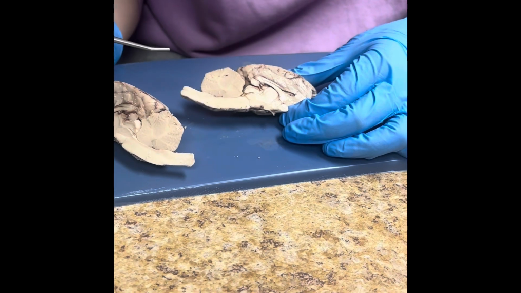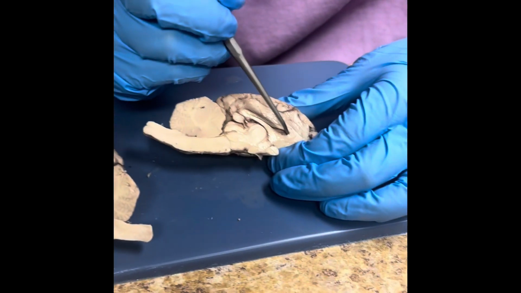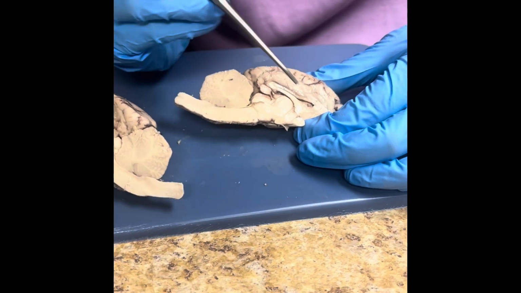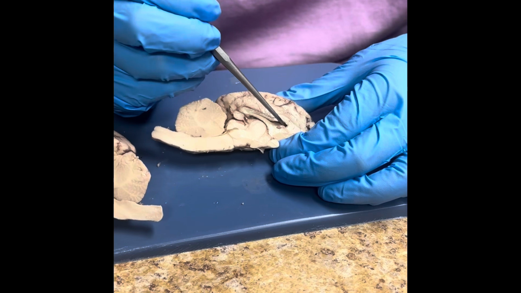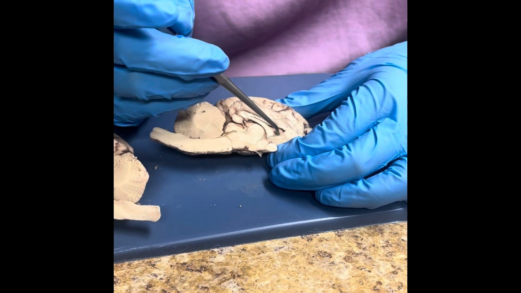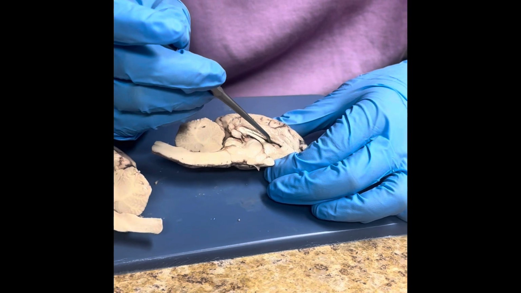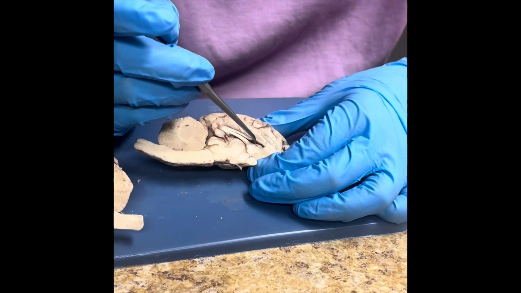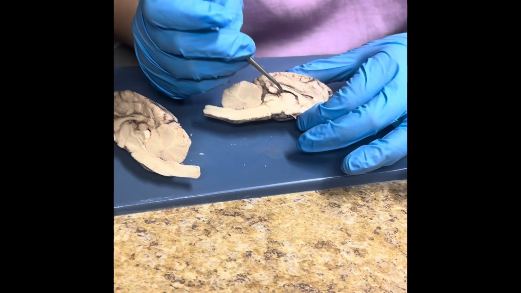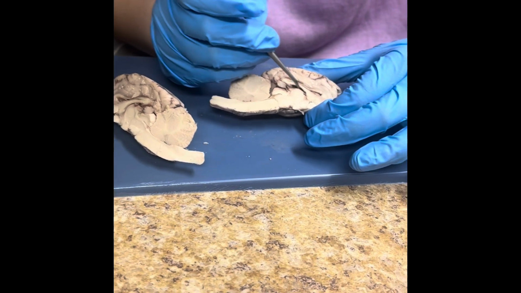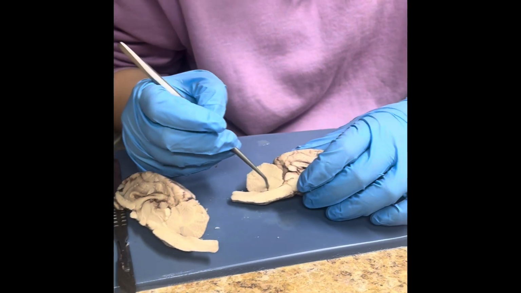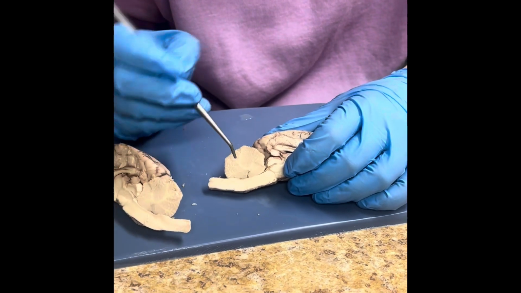Okay, now I'm going to show you the ventricles. This is the first ventricle, and these are fluid-filled pockets of cerebral spinal fluid, and this is also known as the lateral ventricle. Underneath the fornix, this is the third ventricle. This is the fourth ventricle in the cerebellum.